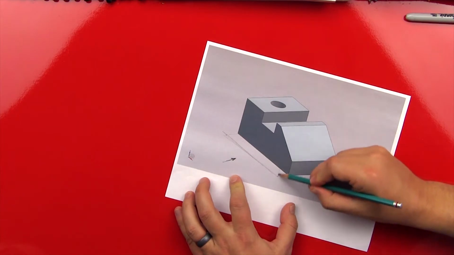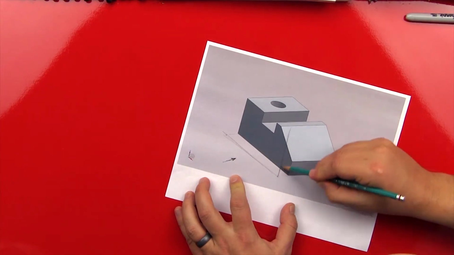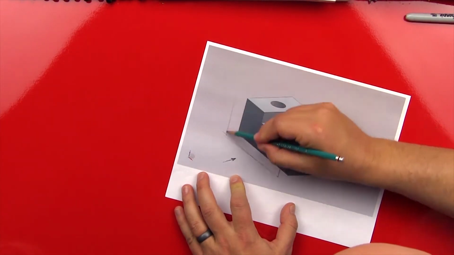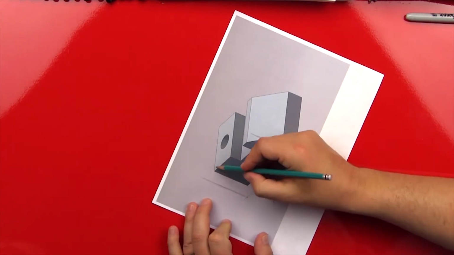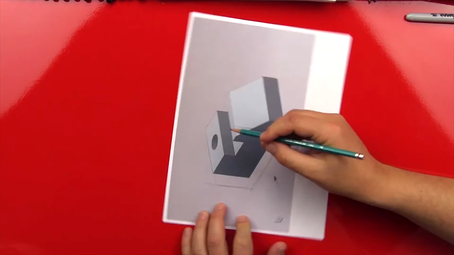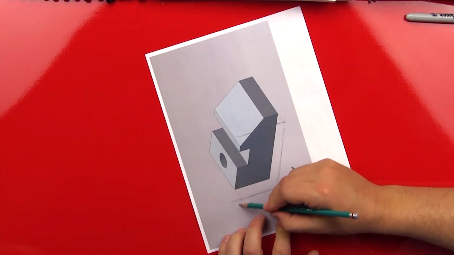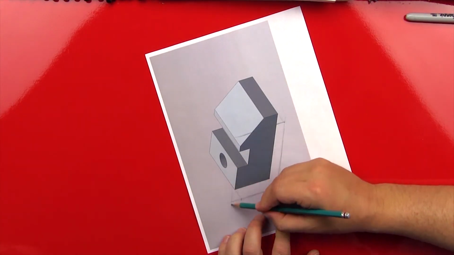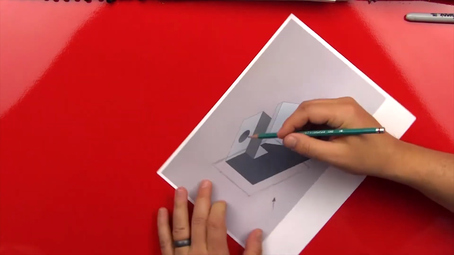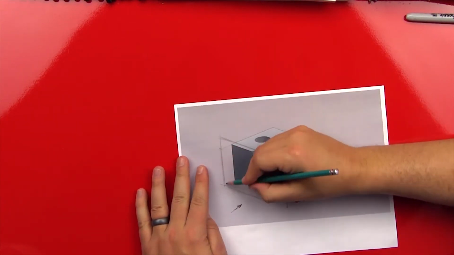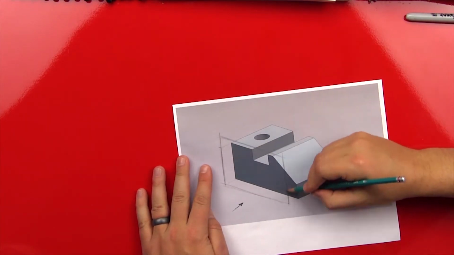And then this is going to go straight up. And then straight across. You want it the same size? Well, it can be a little larger. It doesn't matter. So it's the same on the sides, but a little taller.